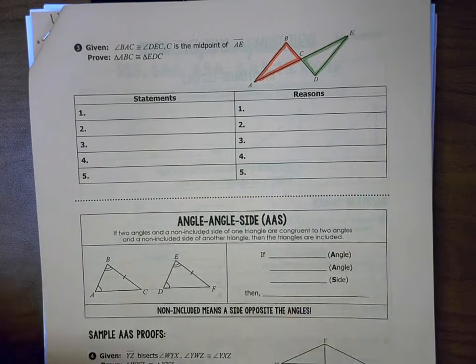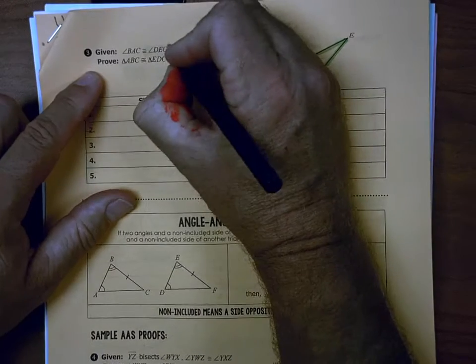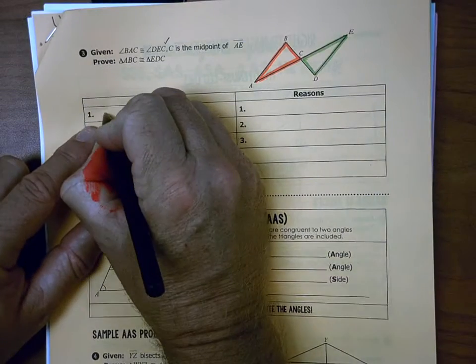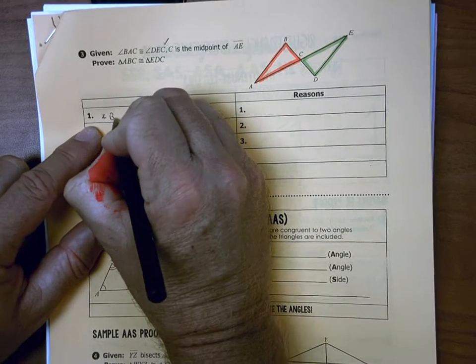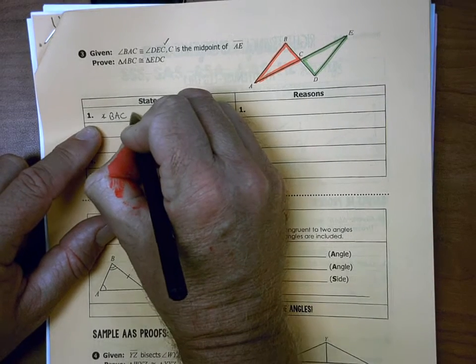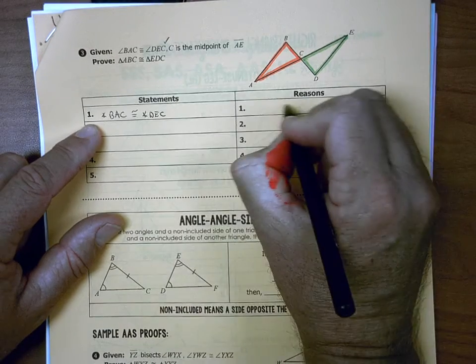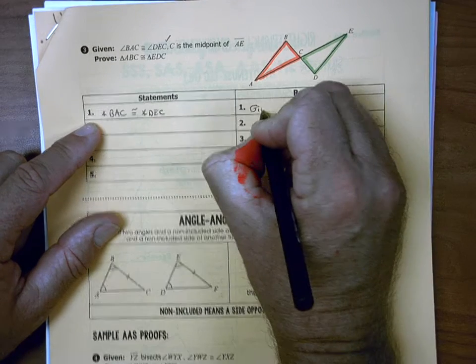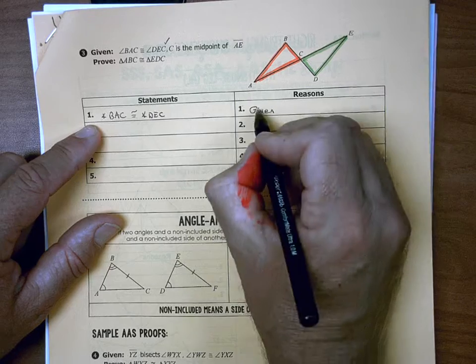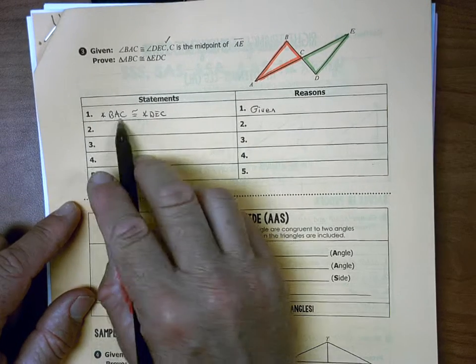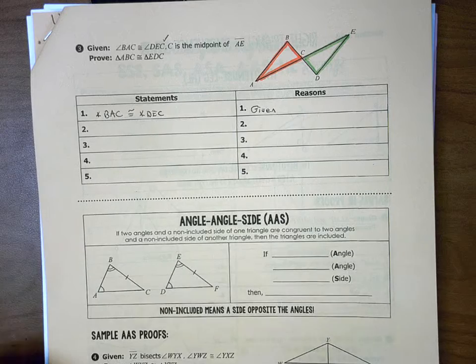All right, so remember our strategy is we go to our given, and our first given we're going to write as our very first statement. So statement number 1 is angle BAC is congruent to angle DEC. And the reason for that first statement is that it was information given to us. So we write given. Then I'm going to go to my diagram, and I'm going to mark that those two angles are congruent.